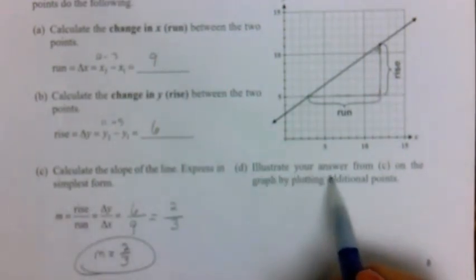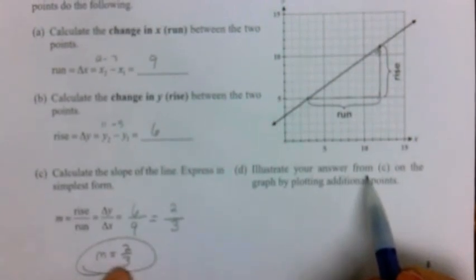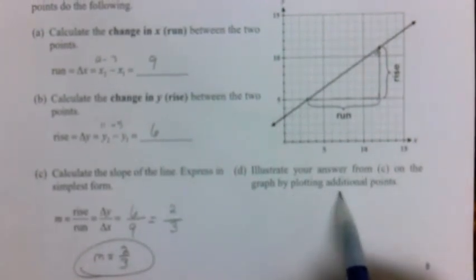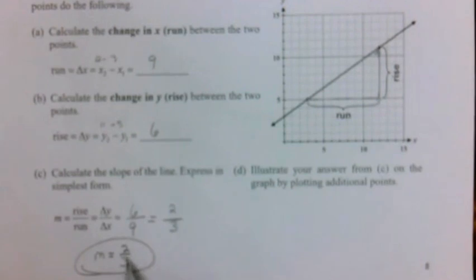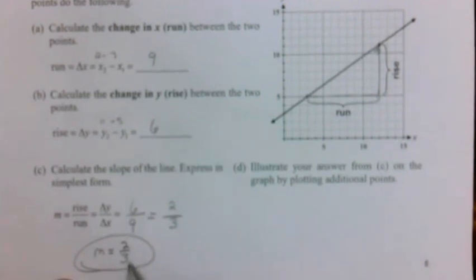Letter D says, illustrate your answer from C, 2/3, on the graph by plotting additional points. Remember that the slope tells you how to get from point to point on the graph. If you start on a point, to get to the next point, you're first going to rise 2 and then go to the right 3. So up 2, right 3, up 2, right 3.